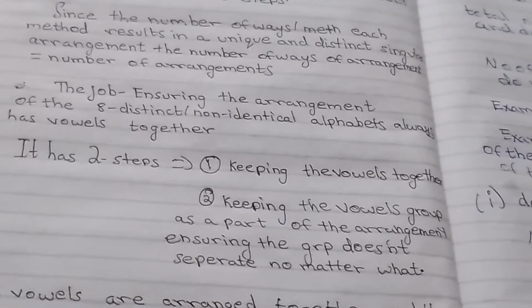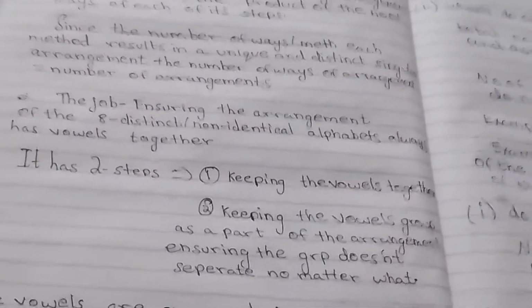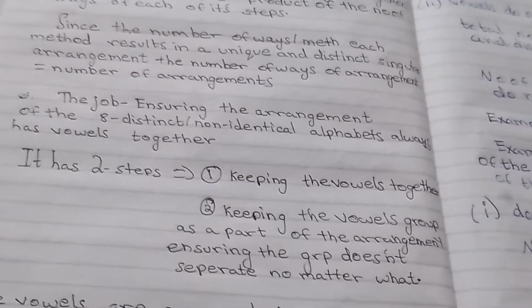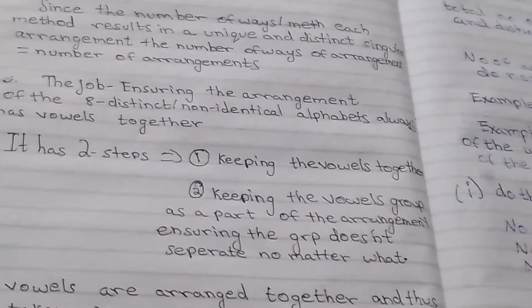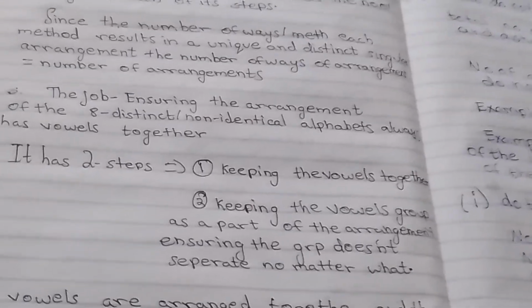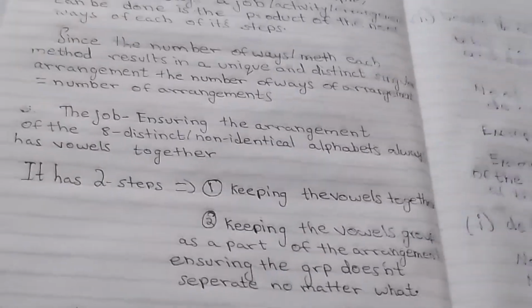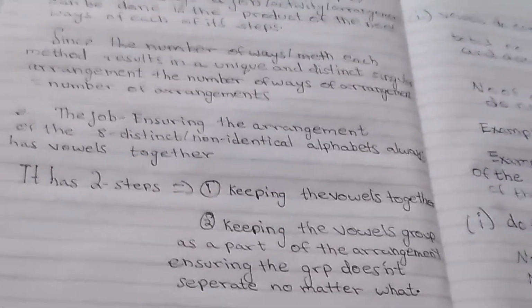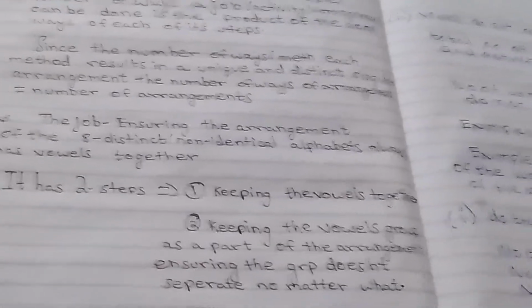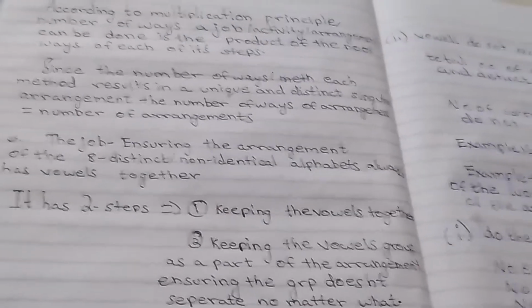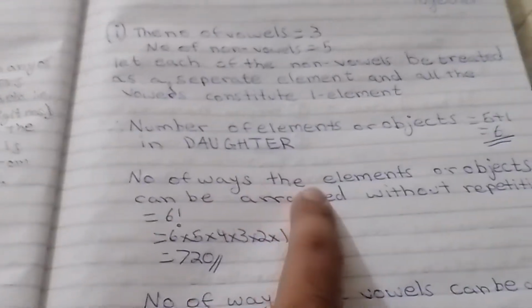So adding the one single grouped element and 5 other non-vowel elements, we have a total of 6 elements. The number of permutations of these 6 elements, or the number of ways these 6 elements can be arranged, is 6 factorial, because no element can be repeated. As we fill up each vacancy, the number of options decreases: 6 into 5 into 4 into 3 into 2 into 1, we get 6 factorial.